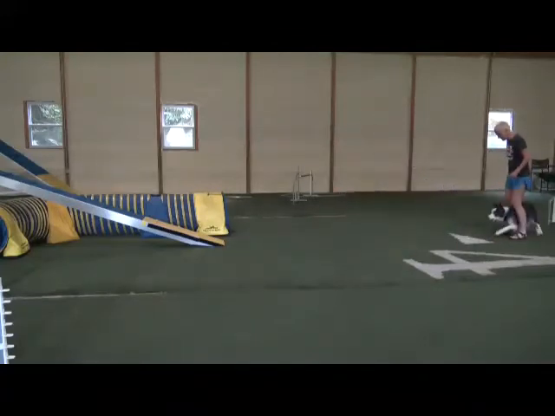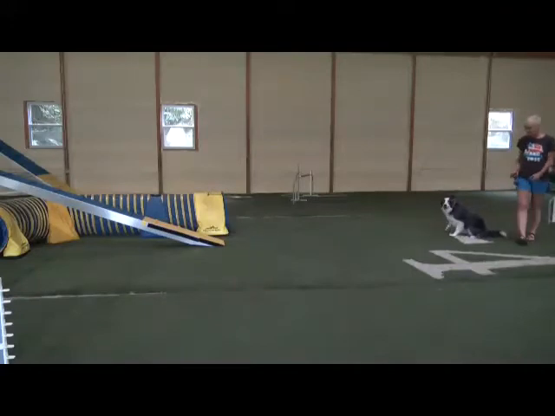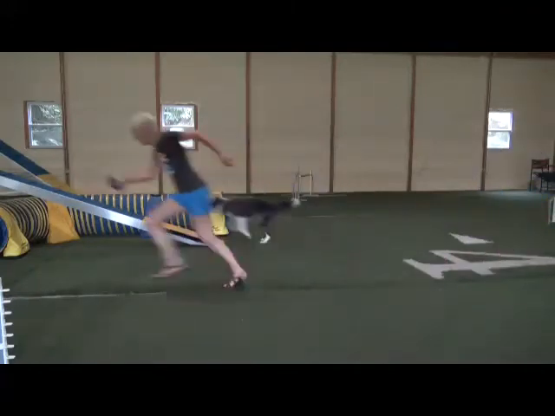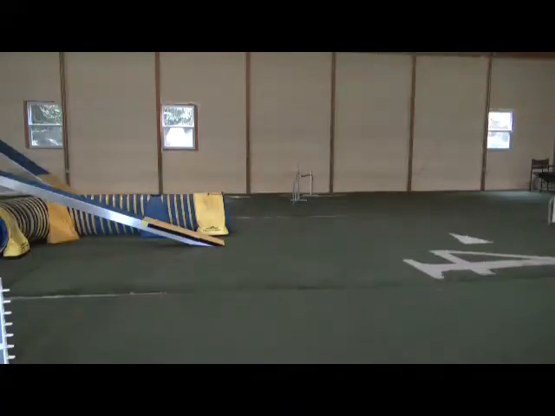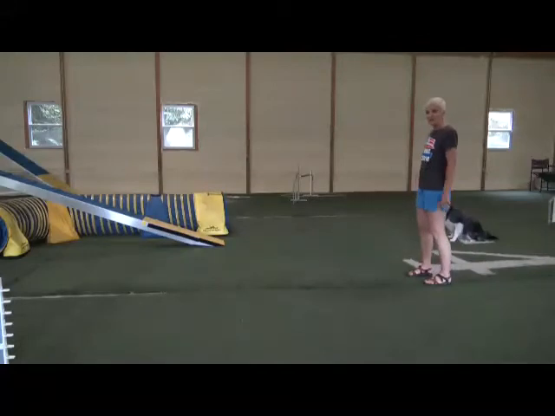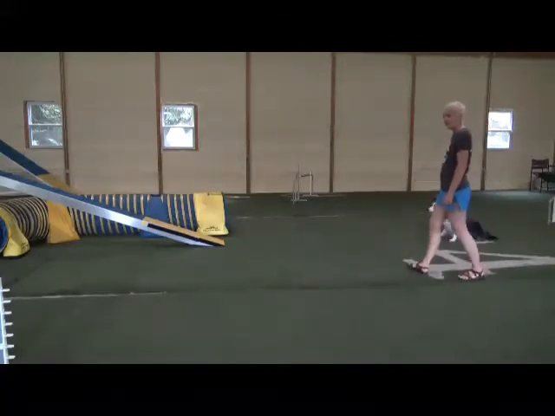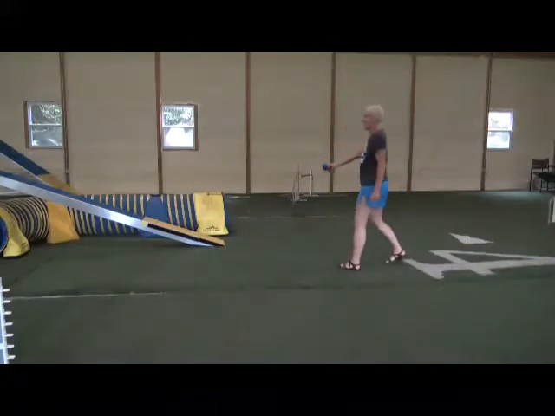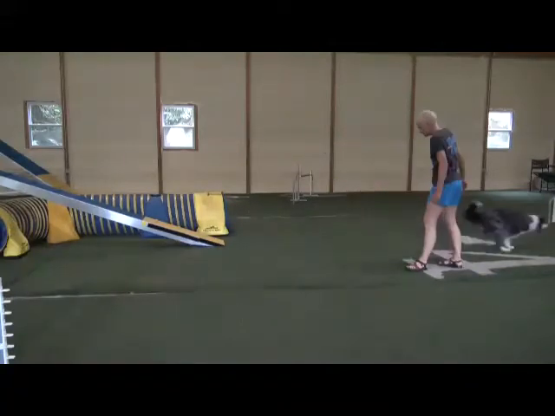So if I want, we're going to do the dog walk first. Okay, Scram. Break. Bottom. Now he's set up in front of the dog walk just like before. If I want the tunnel, I'm going to turn my body sideways, tunnel, and push him out.